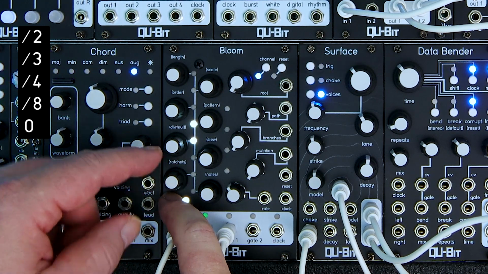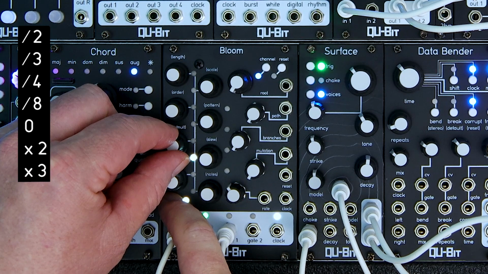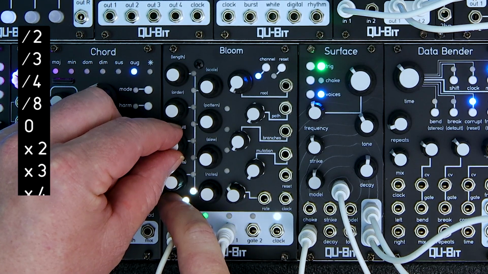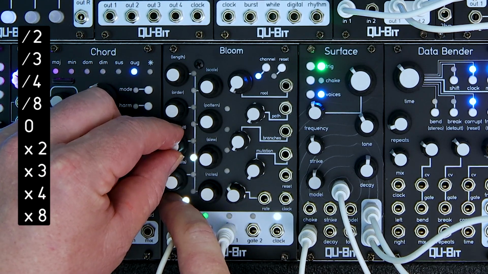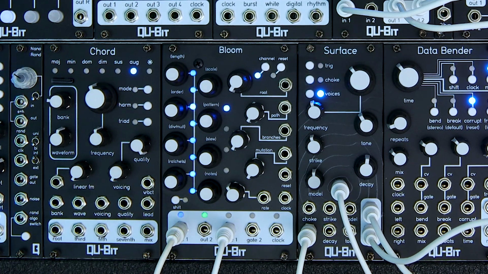And as you would guess, multiply does the same thing. By 2, 3, 4, and 8. Something to note is when you're multiplying a channel's rate with an external clock source, Bloom needs 2 pulses from the external signal before advancing its sequence. Alright, let's move on to Slew.